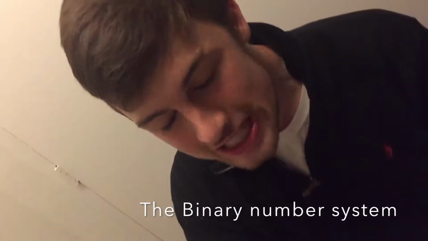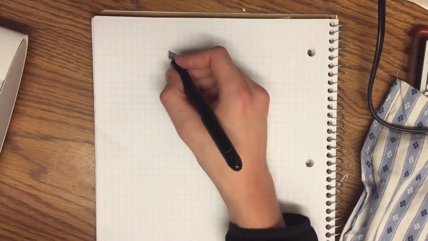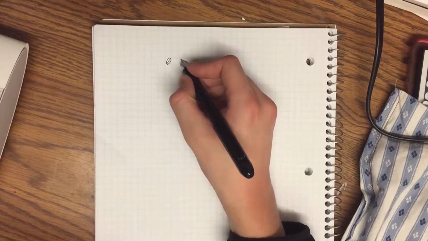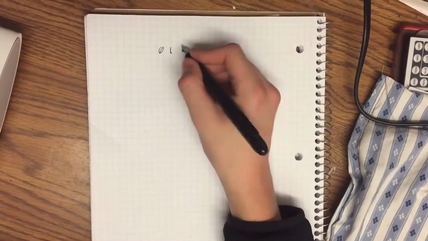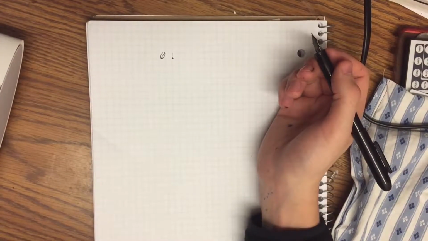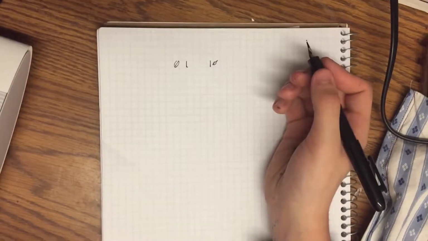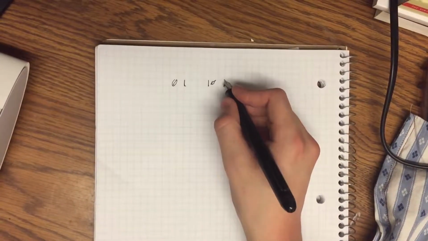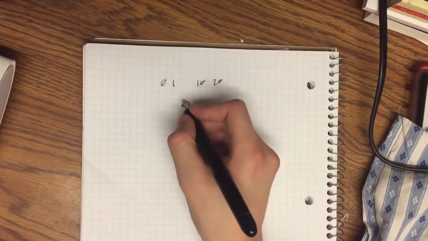The binary number system. A binary number system means that there are only two digits or two characters used in the system, which are 1 and 0. Traditionally, our 10 would be represented like this, and this would be 20. It doesn't work like that in a binary system.